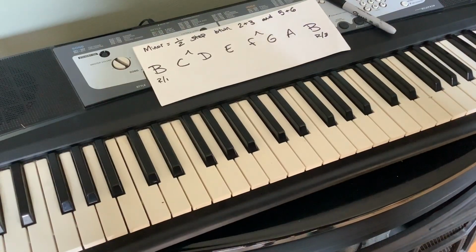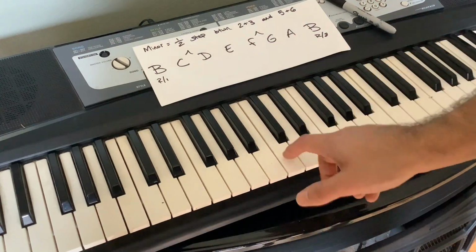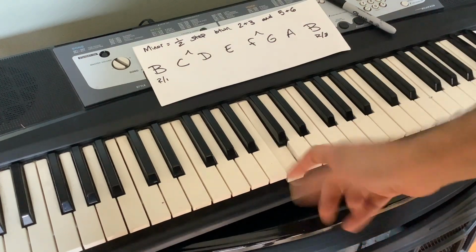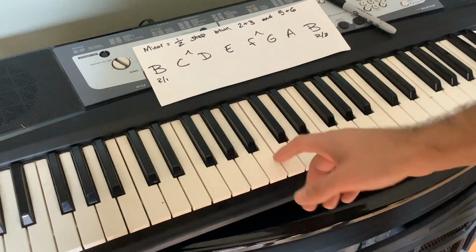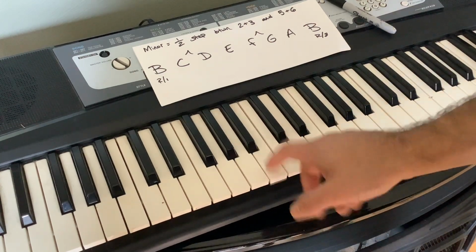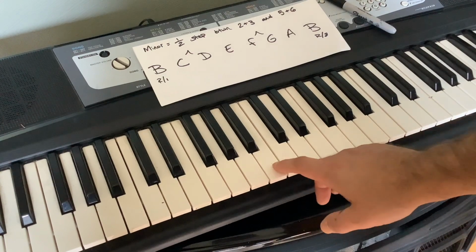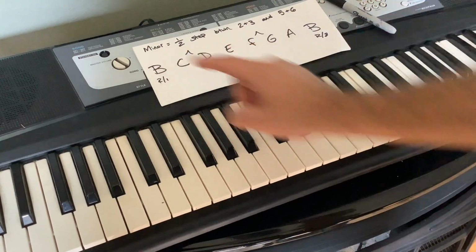All right, so step 1 is I have to locate where B is. I want B. I know this is C. B comes before C. That's no problem. There's B. So let's check it out. We need a whole step between B and C.